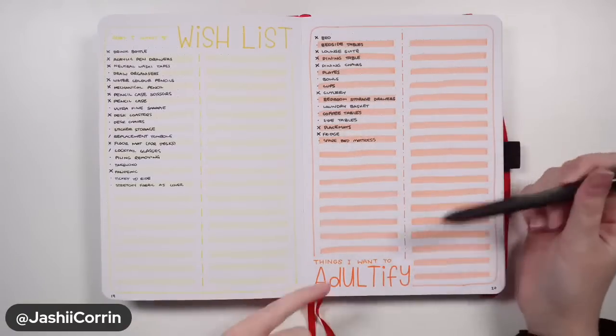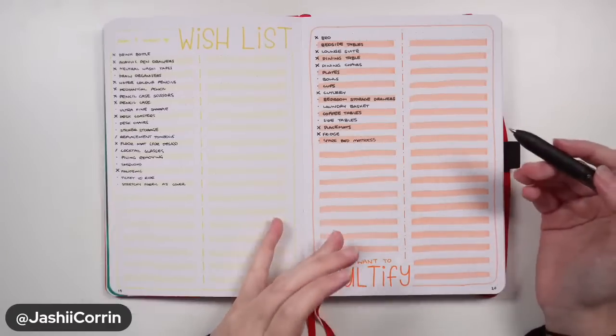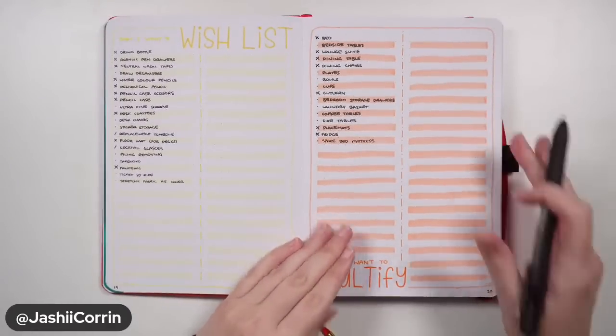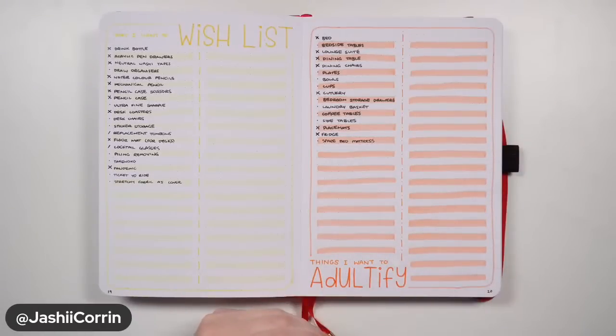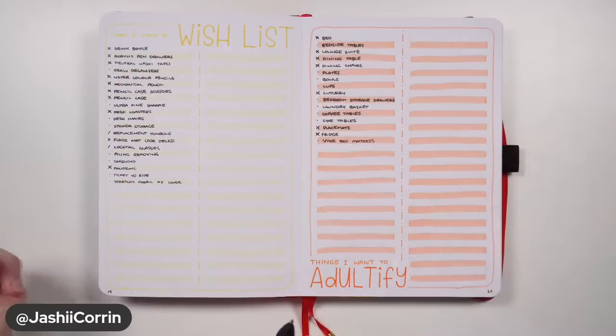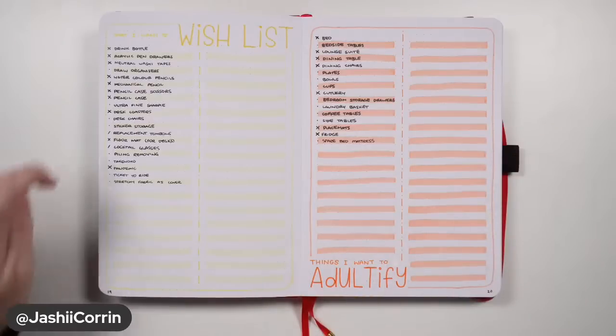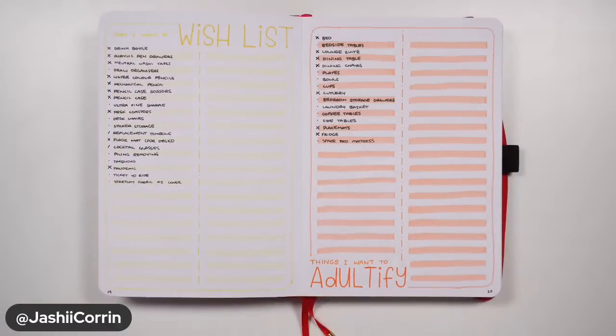The things I want to adultify is effectively a list of things in my house that I've already got a version of. I just want to get either better quality or a more adult version, something that's more like I'm going to keep this long term. Whereas my wish list is for other stuff. Like technically my desk chairs could go over here, but it felt more like a personal item than an overall household item, so I don't have it over there. But yes, spare bed mattress sounds good.